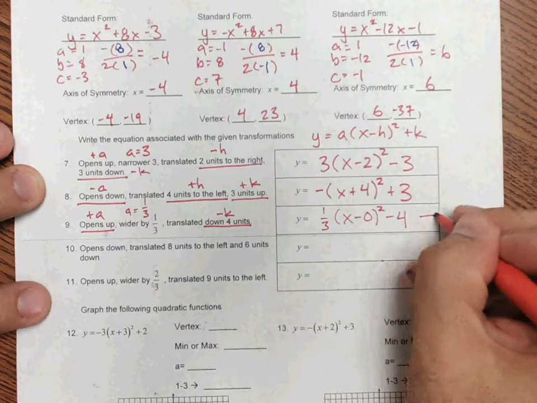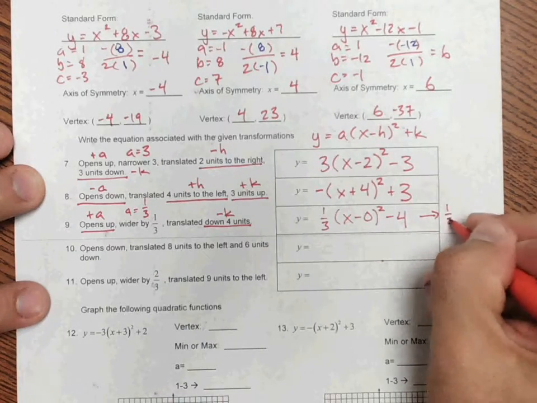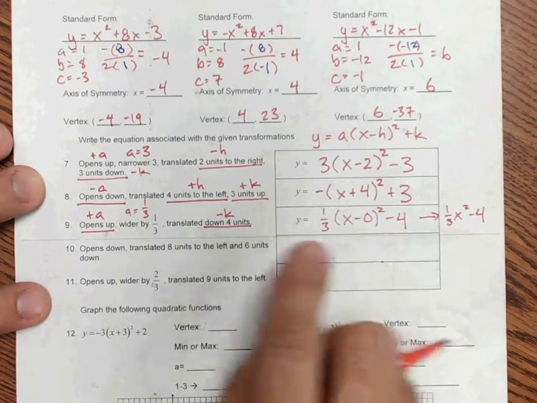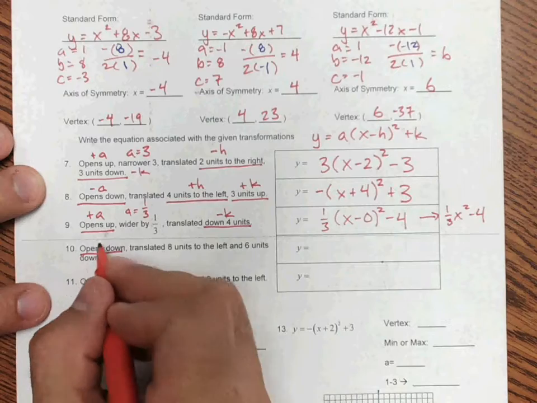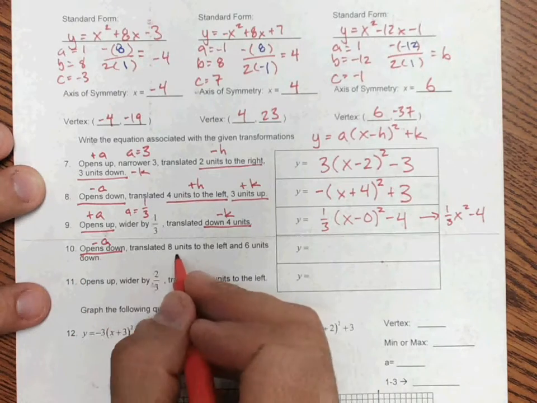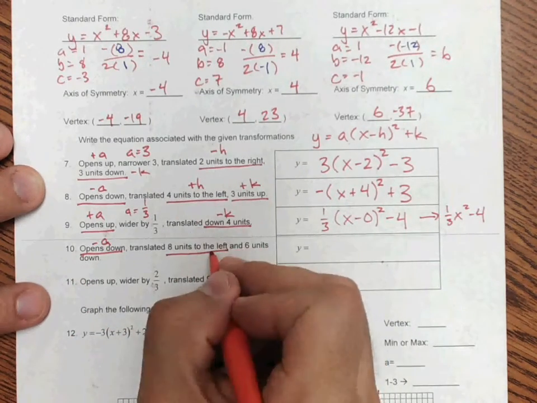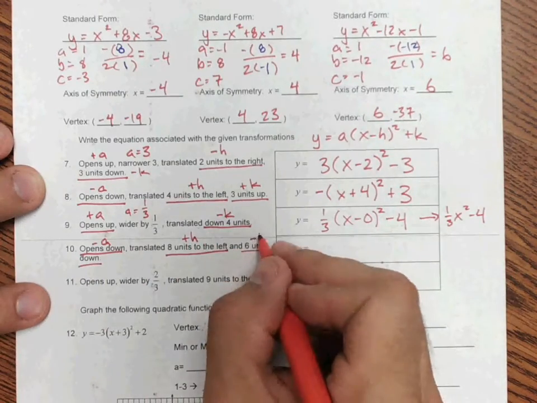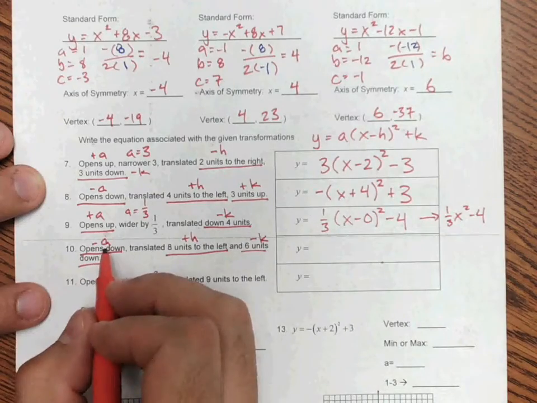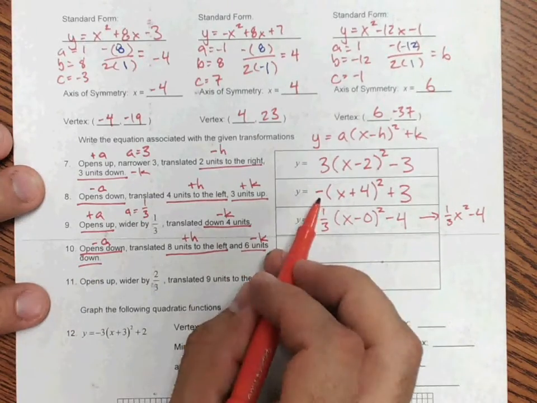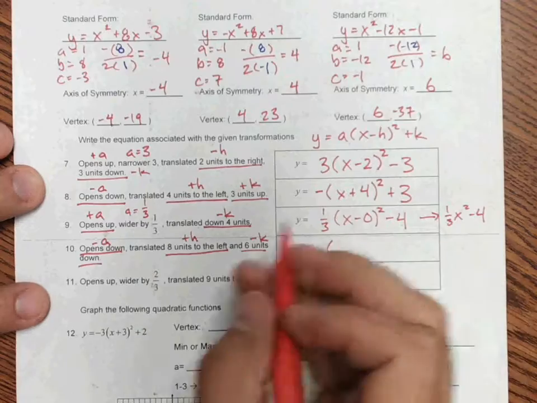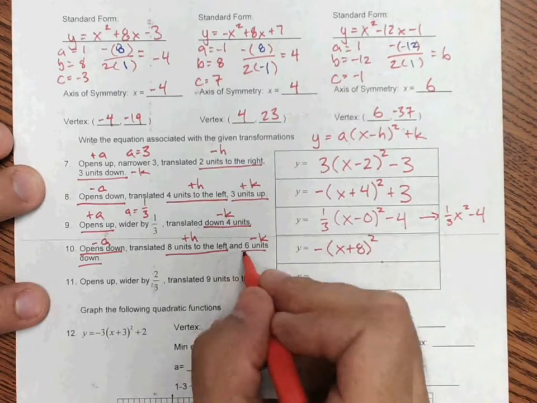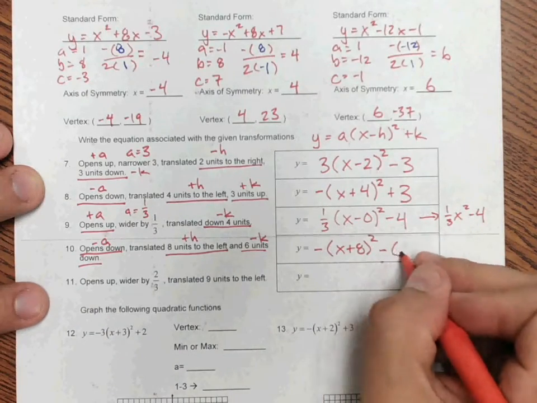Just so you can see the difference, you could also put 1/3 x squared minus 4. That also works. Okay, these are identical. Next one. Number 10 opens down. That's a minus a. Translated 8 units to the left. Left is plus h. 6 units down. That is minus k. Now since it says opens down but doesn't say wider or narrower, it's just like this one. It's going to say minus. Plus h is x plus 8 squared, minus k is minus 6.